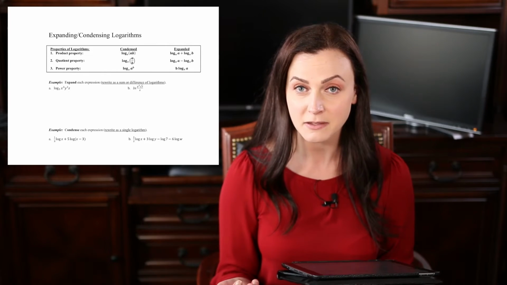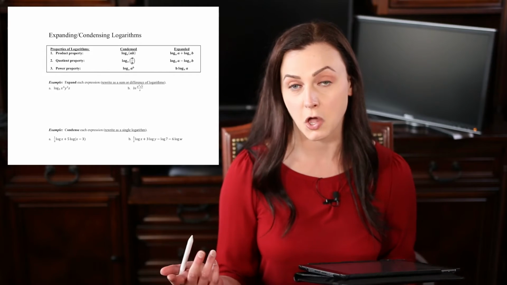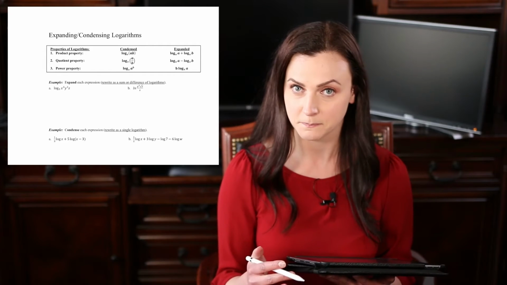Today I'm going to show you how to expand and condense logarithms. I really like logarithms. I always have. When I tell my students that, they just roll their eyes at me, but I'm like, some parts of math can be fun. And logs actually have real-life applications. All math does, but logs specifically.